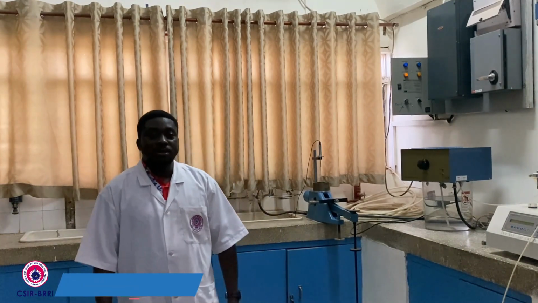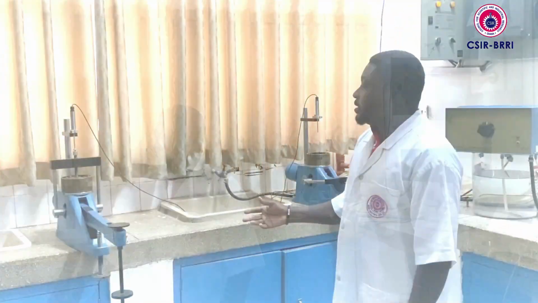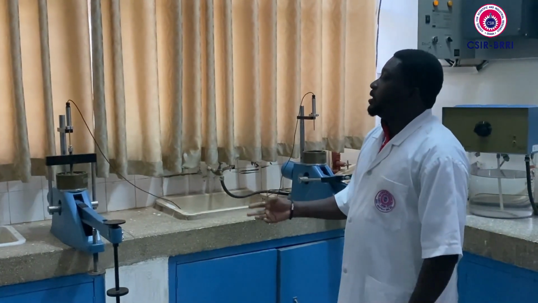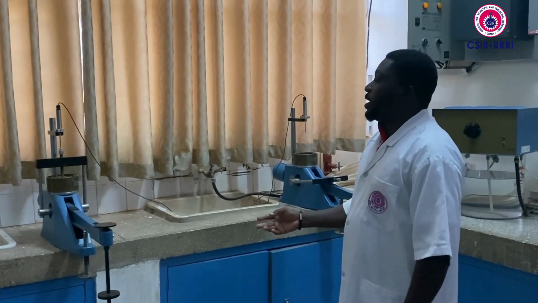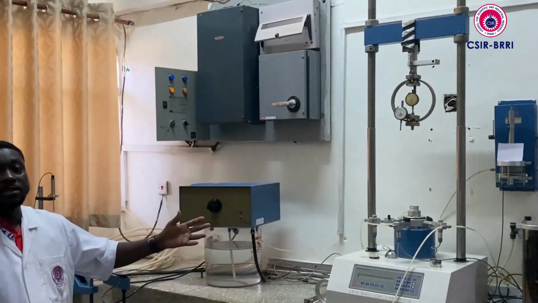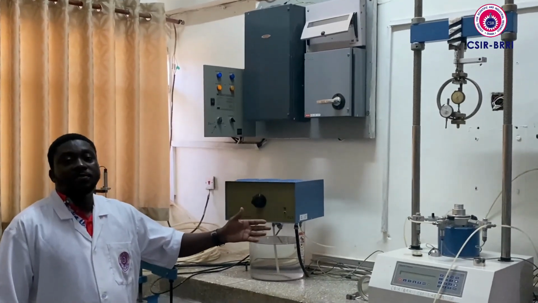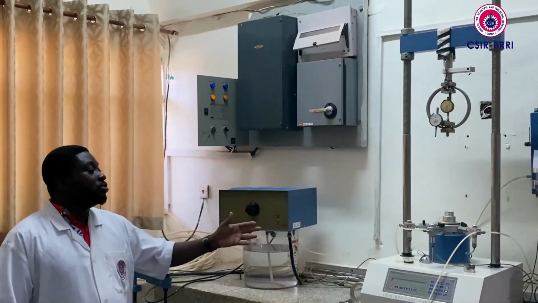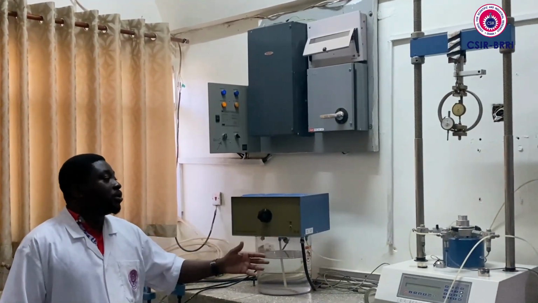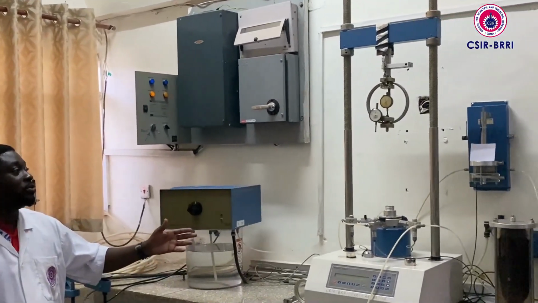So at this point, I will take you to the equipment that we have for the various tests. This is the odometer or the consolidation equipment. This is used to determine parameters for settlement. This equipment is a triaxial equipment, and we use it to determine c and phi. And it is also used in bearing capacity calculations and shear strength, which is also used in embankment design and construction.